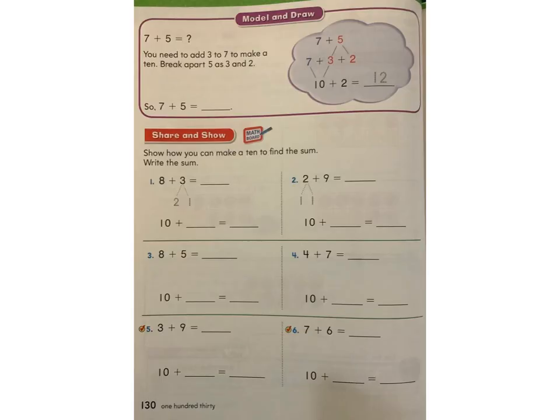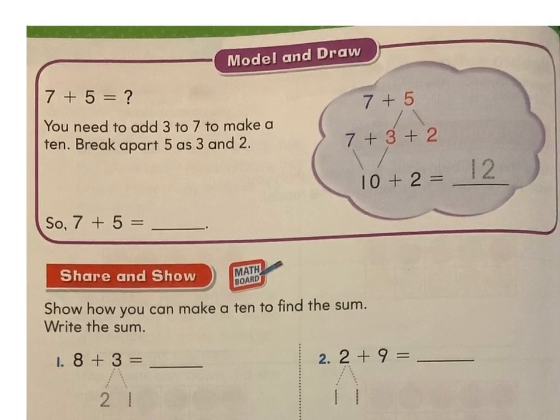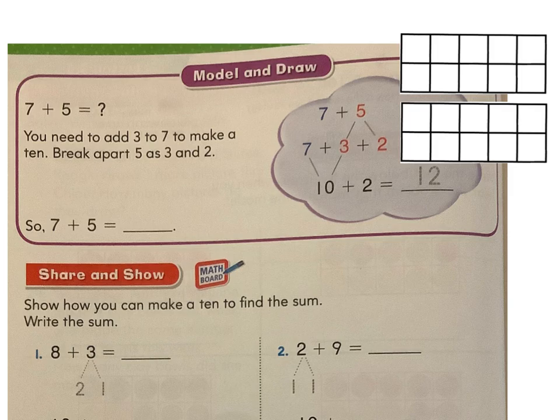That can be explained on page 130 at the top. Now this is just explained in a different way. 7 plus 5 equals what? You need to add 3 to 7 to make a 10. Break apart 5 as 3 and 2. Okay, I'm going to show you this with the 10 frames. So we start with 7 in one 10 frame. And then we put 5 in the other 10 frame.